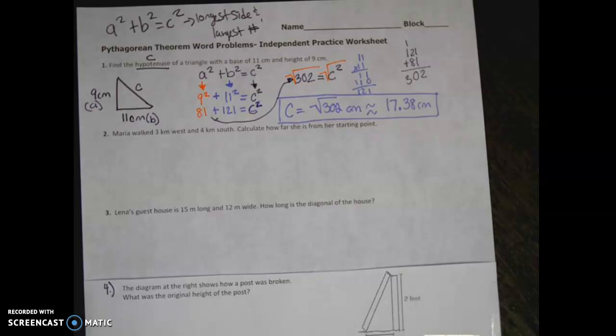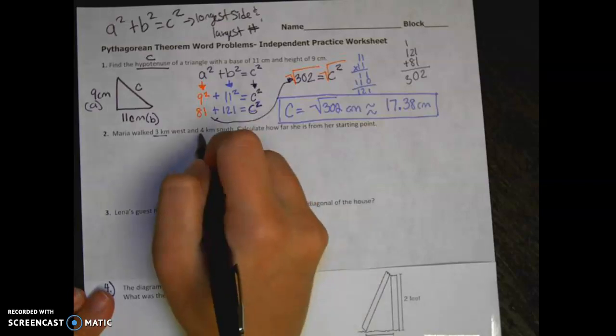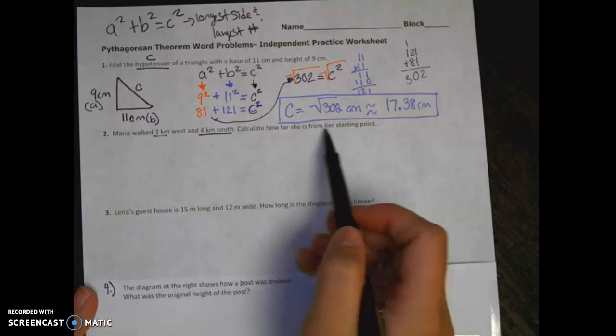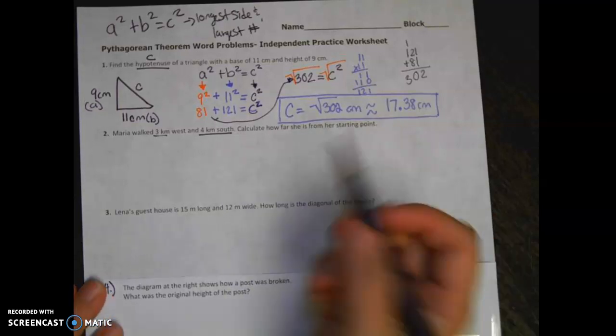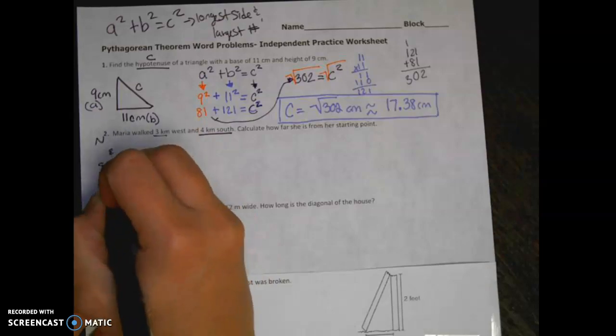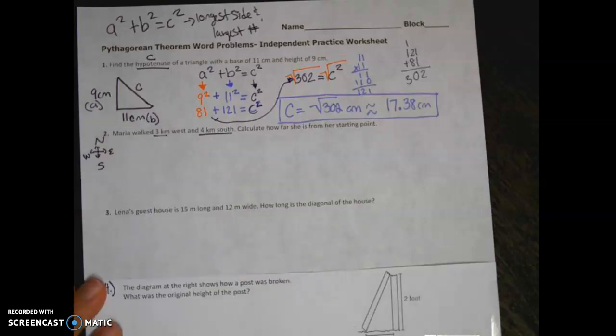Let's move on to number 2. Remember, anytime you can pause the video. So number 2 says, Maria walked 3 kilometers west and 4 kilometers south. Calculate how far she is from her starting point. So if you know your north, east, south, and west, like a compass, right?